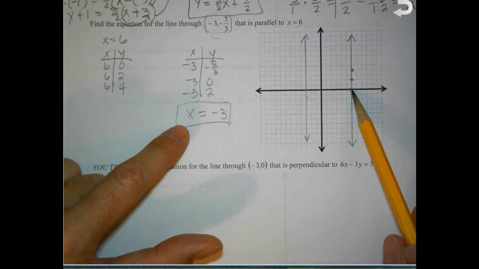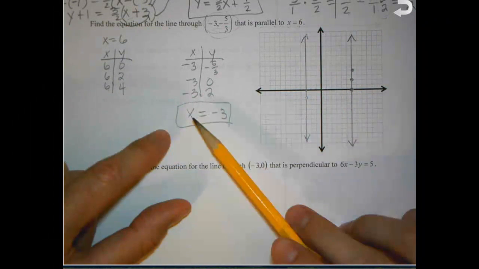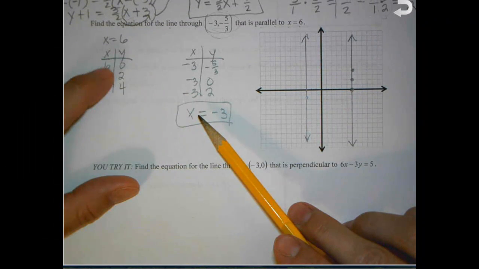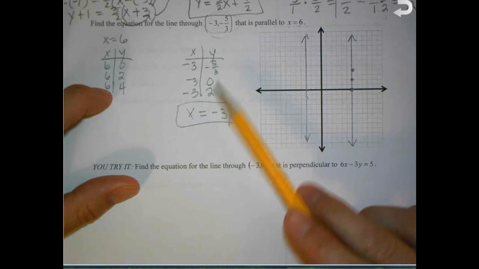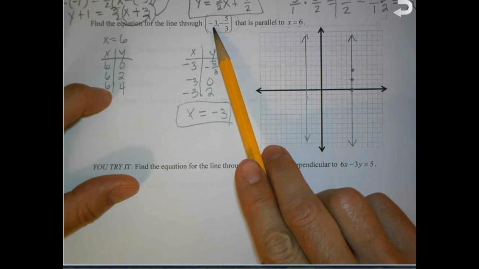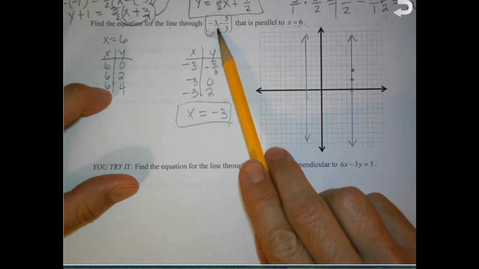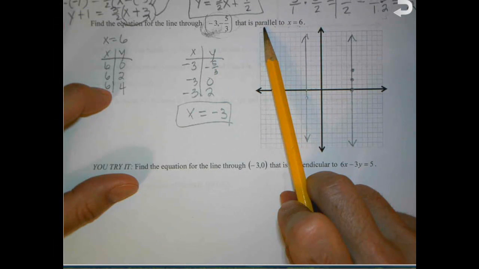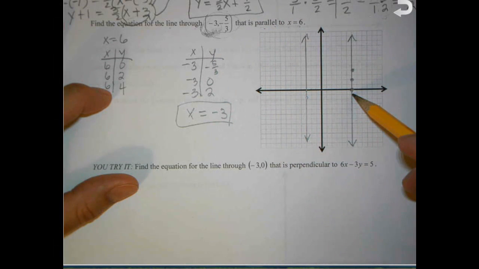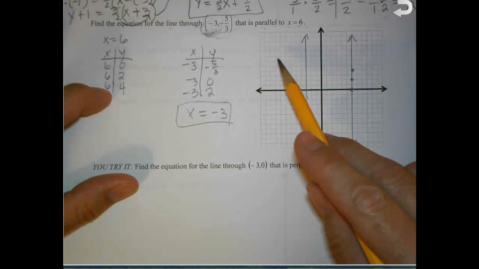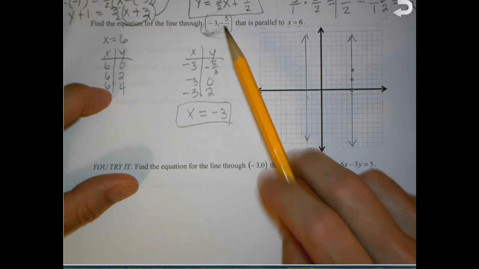Now if I wanted to do it a little bit quicker, I could think about my xy table for x equals 6, and my x part is always the 6. So I could think, well, this x part has to stay the same all the time for it to be vertical, so I must need x equals -3. Now if I wanted it perpendicular to x equals 6, then it would have to be a y equals, and I would use that y part there.